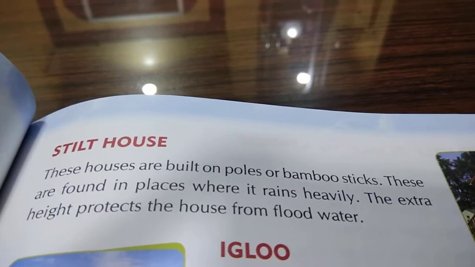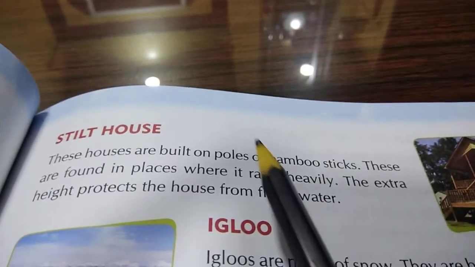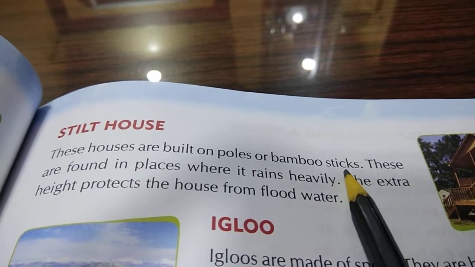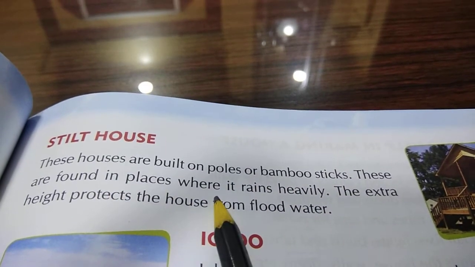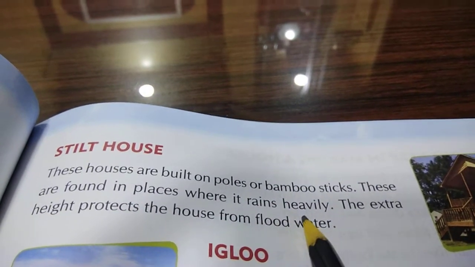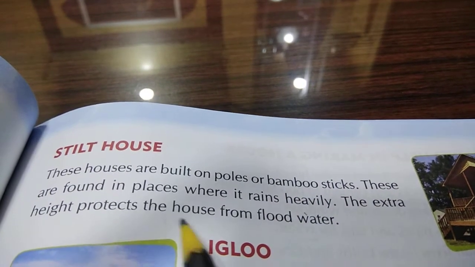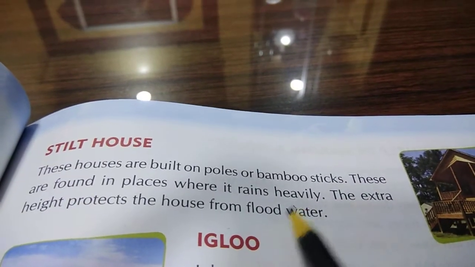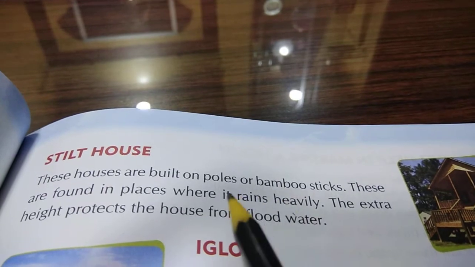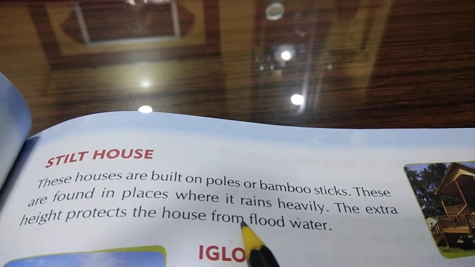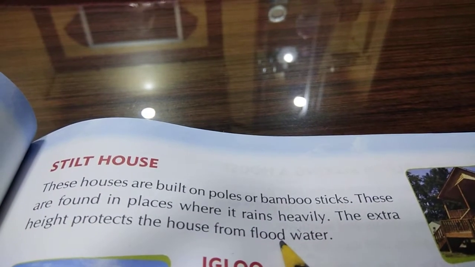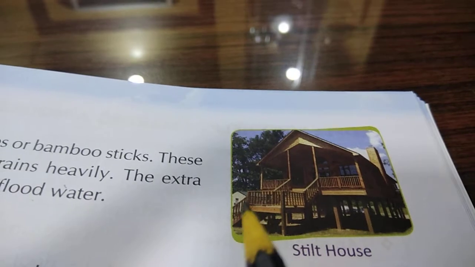The next type of house is the stilt house. These houses are built on poles or bamboo sticks. They are found in places where it rains very heavily. The extra height protects the house from flood water. See the stilt house, how it is made? Very strong roof.